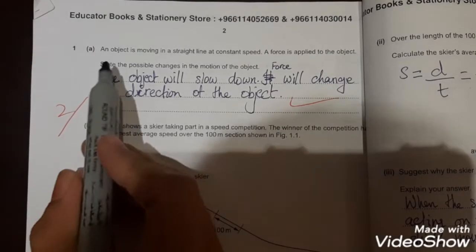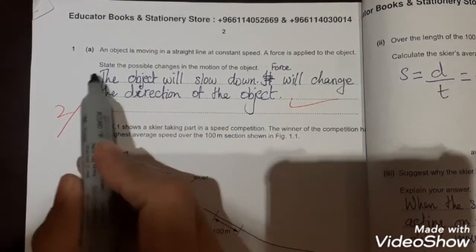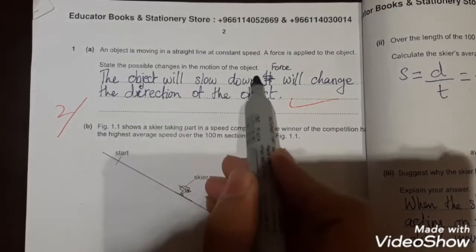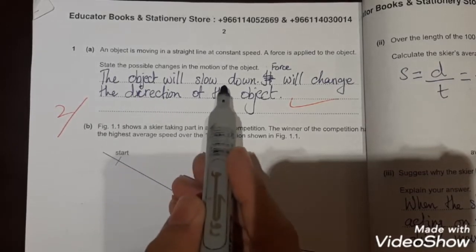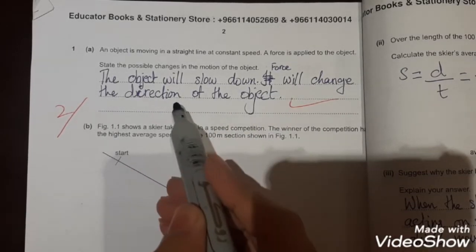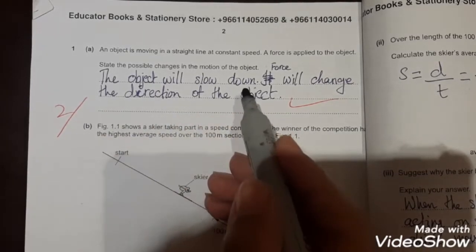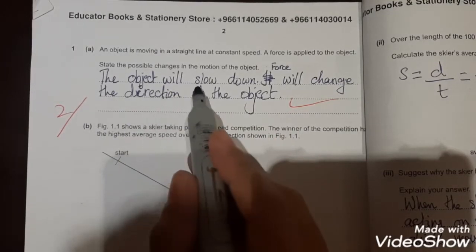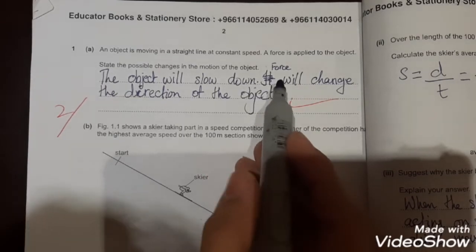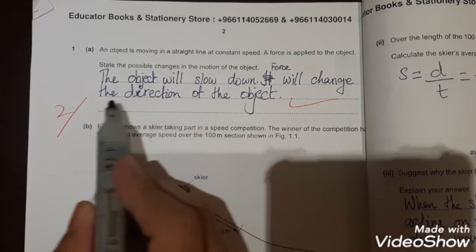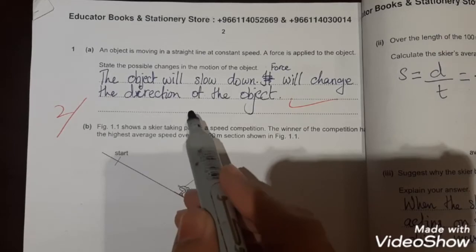Question 1 states an object is moving in a straight line at a constant speed. A force is applied to the object. State the possible changes in the motion of the object. So when a force is applied on an object, the object will slow down and the force will change the direction of the object. For example, if the force is acting from the left side of the object, this will slow down the object and then the object will move in the right direction. So the final answer will be the object will slow down and the force will change the direction of the object.